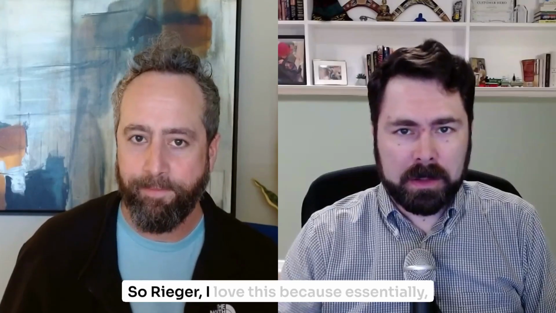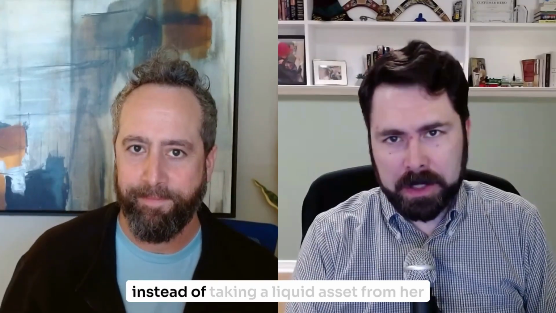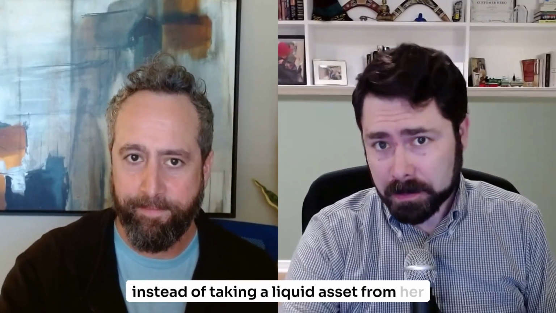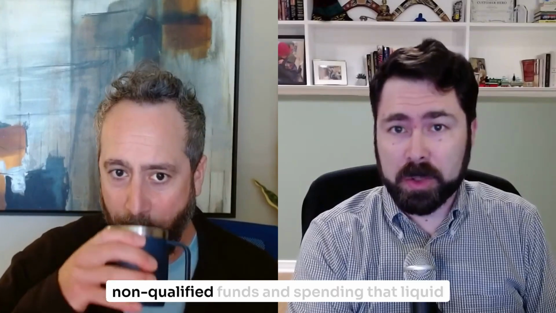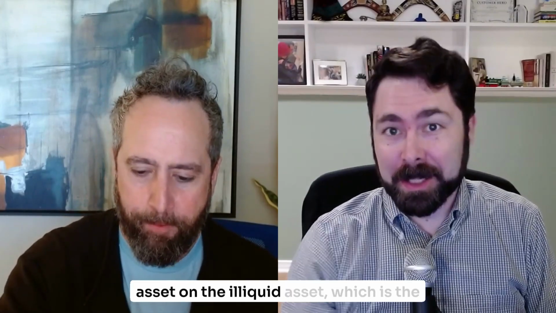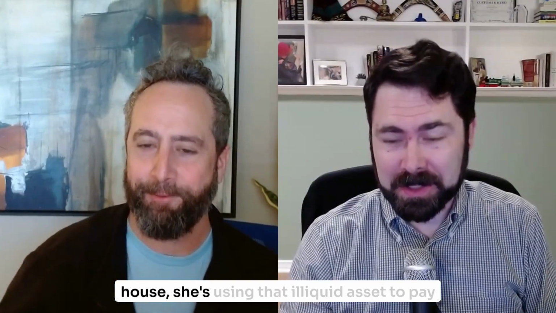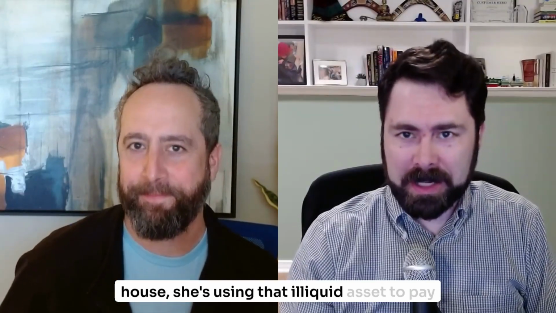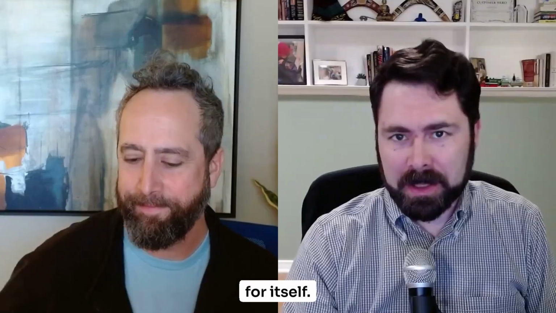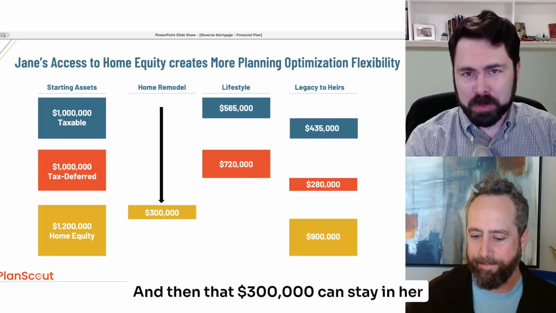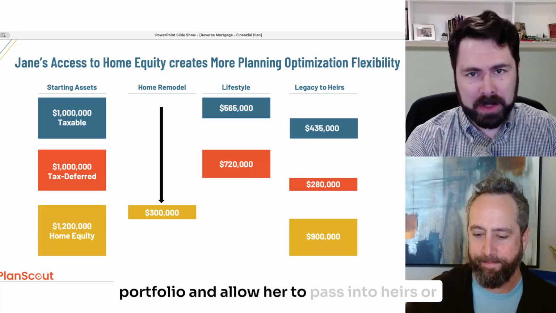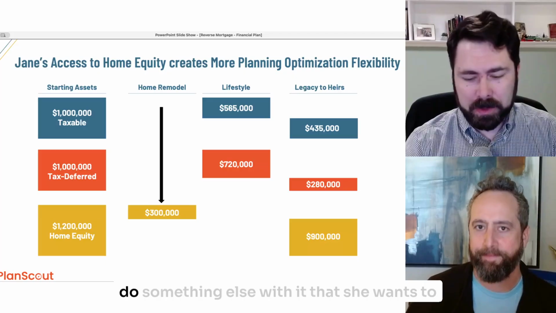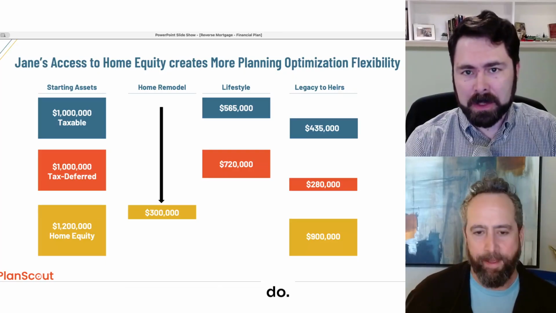So Raygar, I love this because essentially, instead of taking a liquid asset from her non-qualified funds and spending that liquid asset on the illiquid asset, which is the house, she's using that illiquid asset to pay for itself. And then that $300,000 can stay in her portfolio and allow her to pass it to heirs or do something else with it that she wants to do.